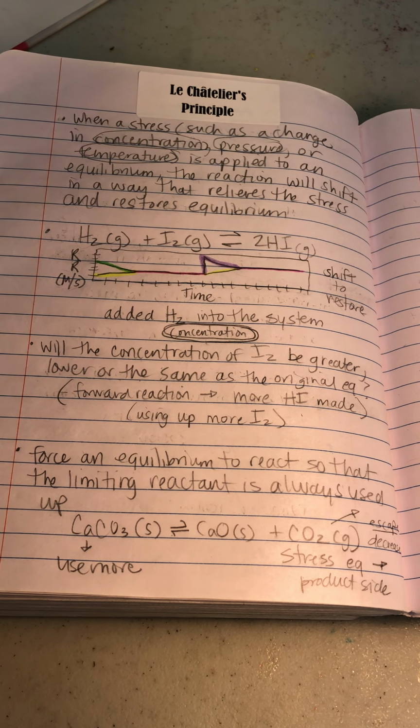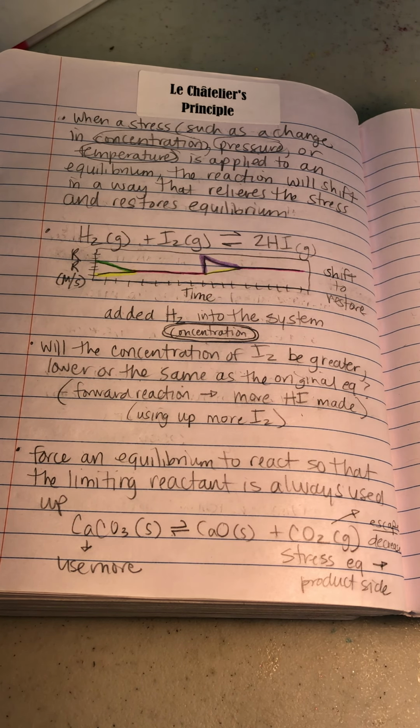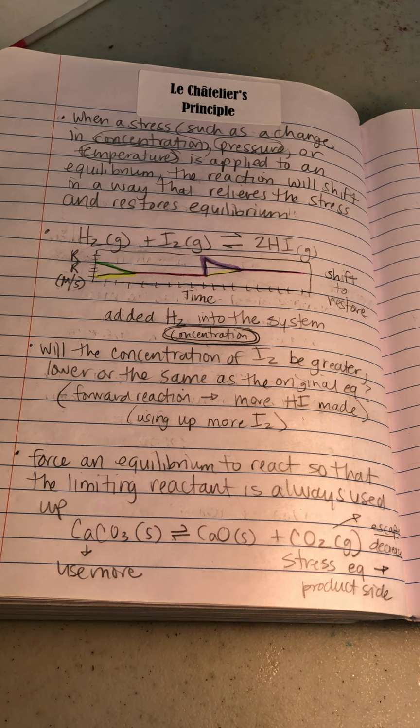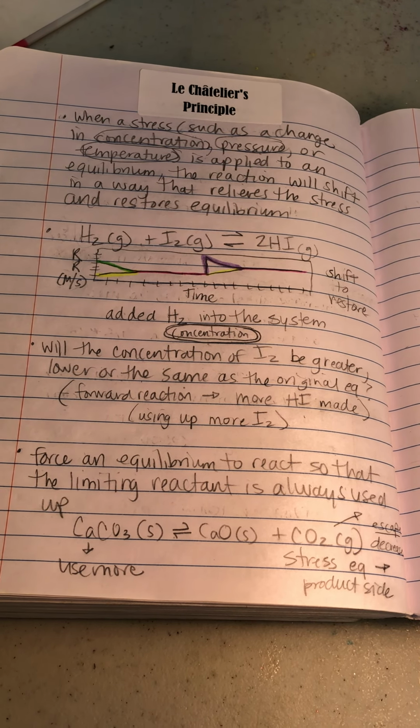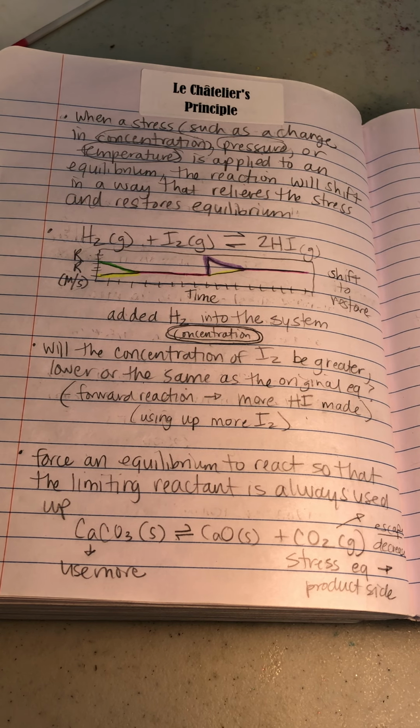So of the three things that I can do to disturb the equilibrium and force the reaction to continue on so that I can get more of whatever I want to get, I have to pick one of those three things, and they all affect different reactions differently. They don't all do the same thing. But in this example, concentration. Okay, so I'm going to increase the concentration.